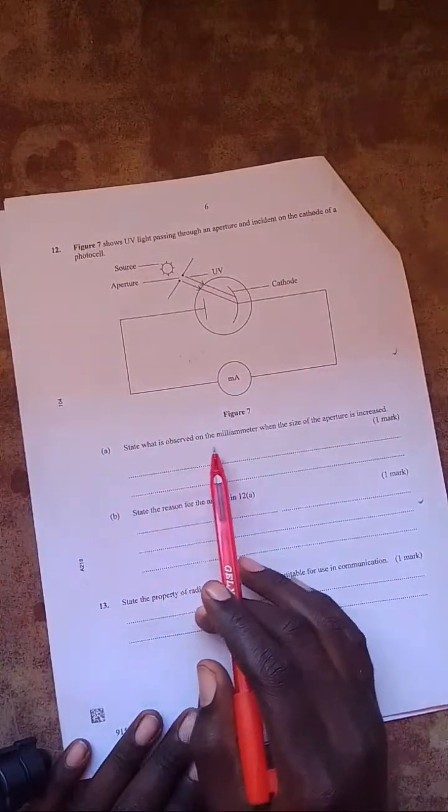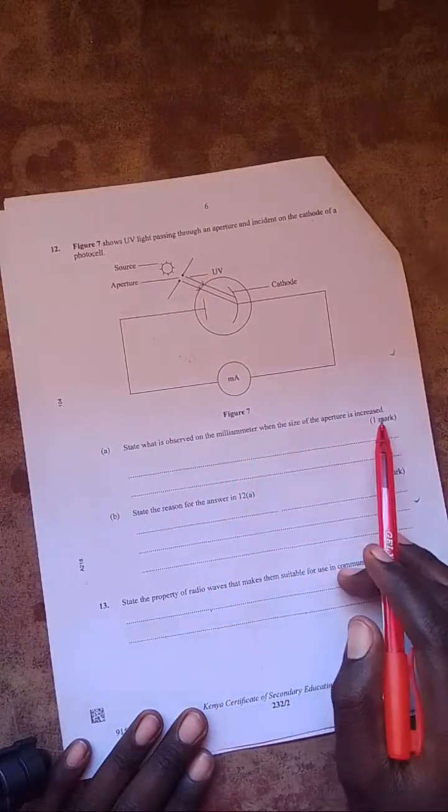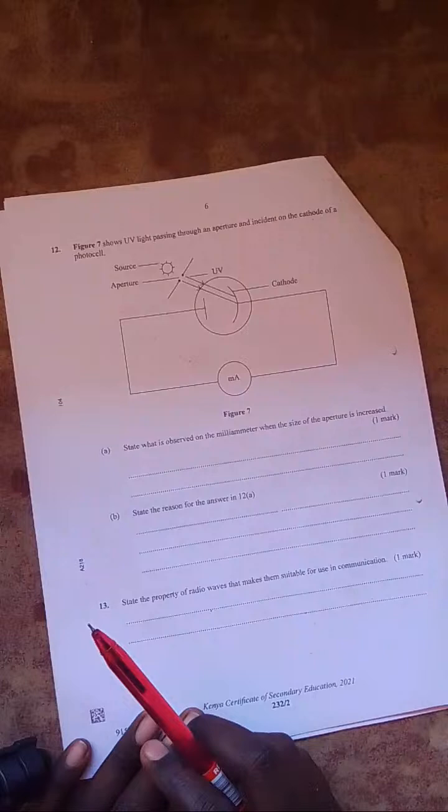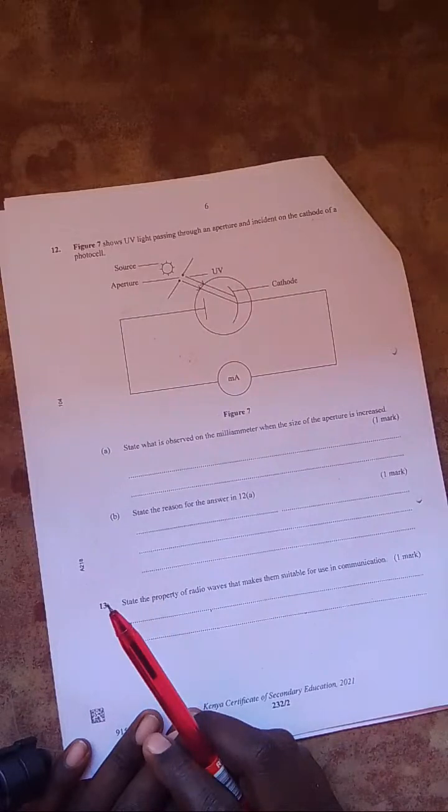State what is observed on the milliammeter when the size of the aperture is increased. So we know that the milliammeter is used to measure current, but in this case we cannot see the current. So what can be observed is whether there is deflection or there is no deflection.